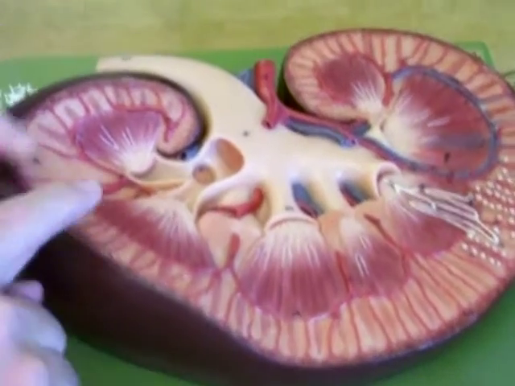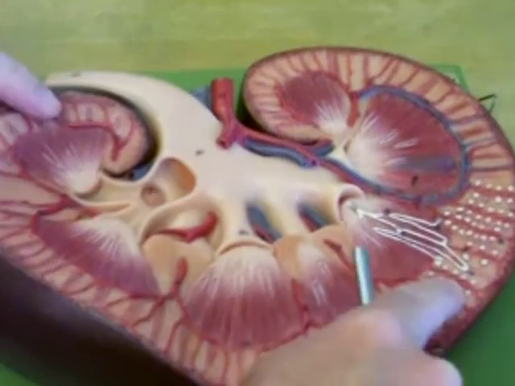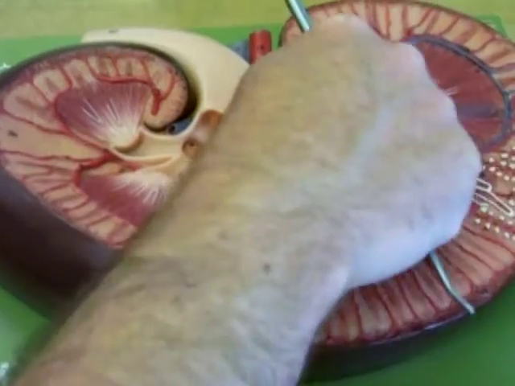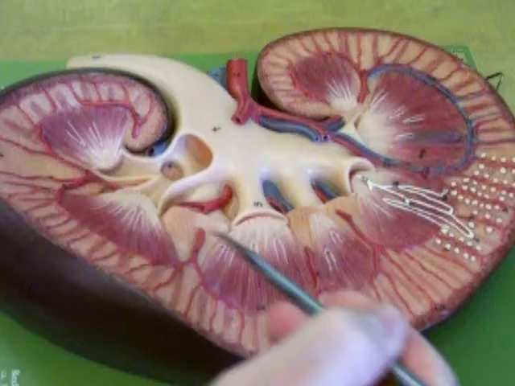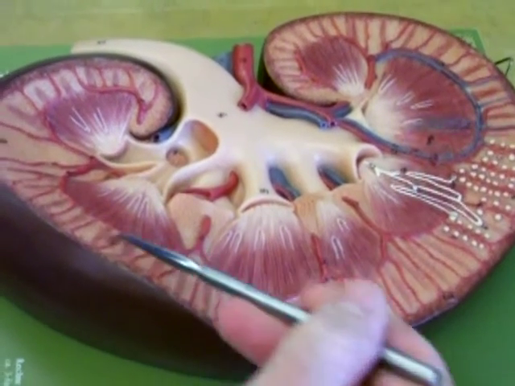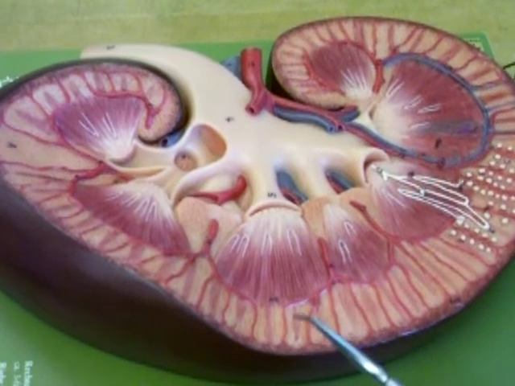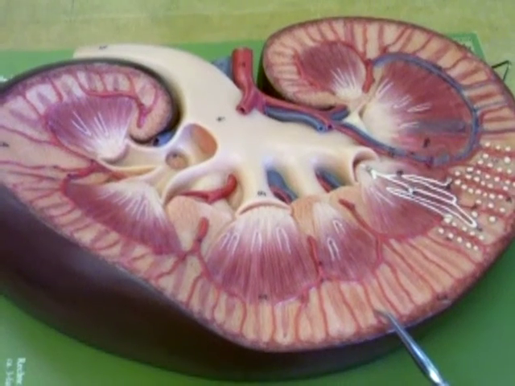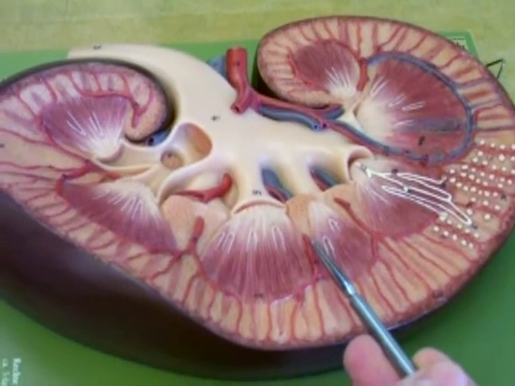In general, you have the outer region, which is referred to as the cortical region. Then all of these individual triangular structures here, as well as these individual structures here, the interior of the kidney, is referred to as the medulla. So you have the cortical region and medullary region of the kidney. You can see these individual arteries going into the cortical region, but you also see these individual arteries going into the medullary region.